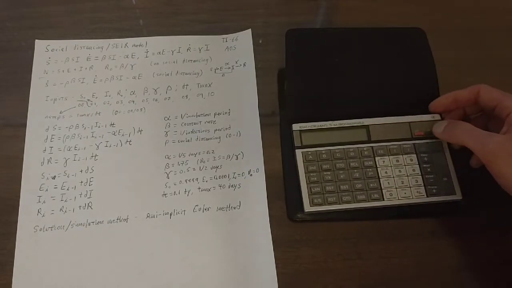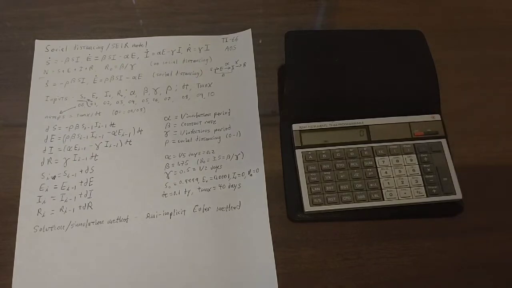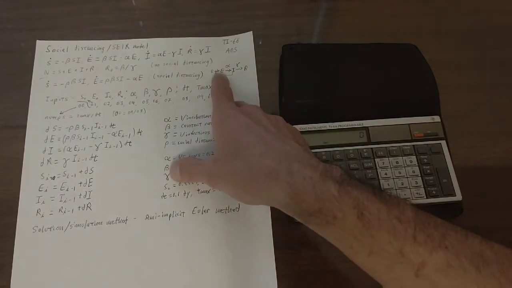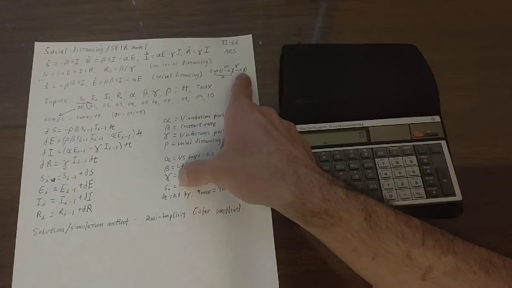This uses the algebraic operating system notation, which means you enter your operations, your equations, in the way you would write it on a piece of paper, as opposed to numbers first and then operator. Number, operator, number, order of operations, and so on. I'll explain the SEIR model again. SEIR is susceptible, exposed, infected, and recovered.